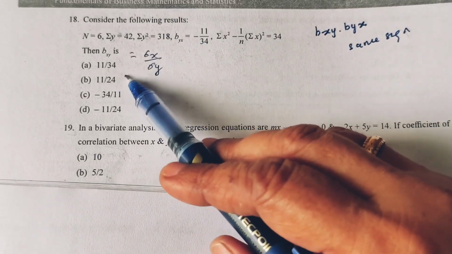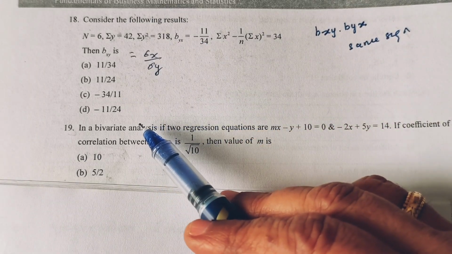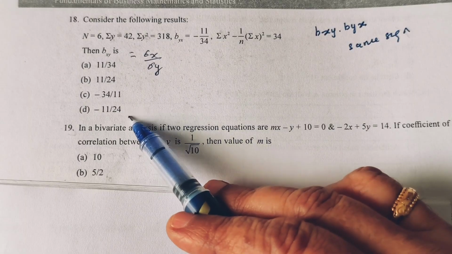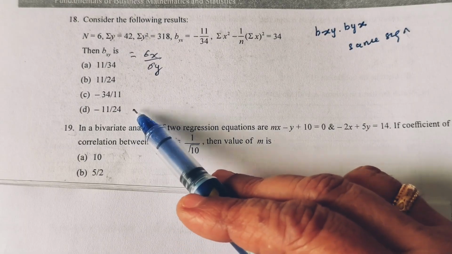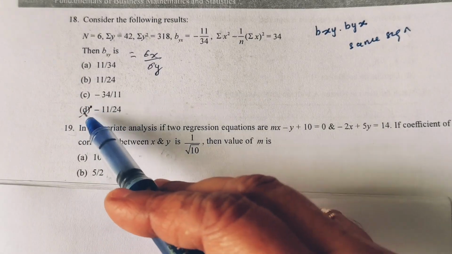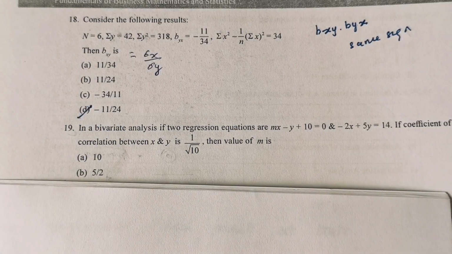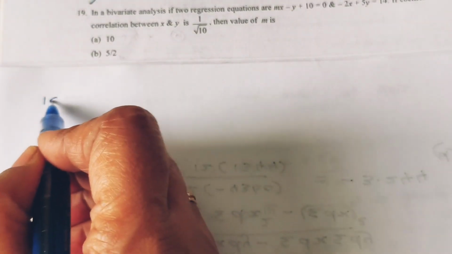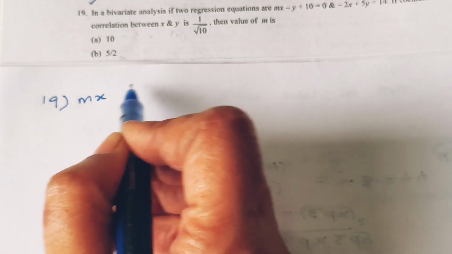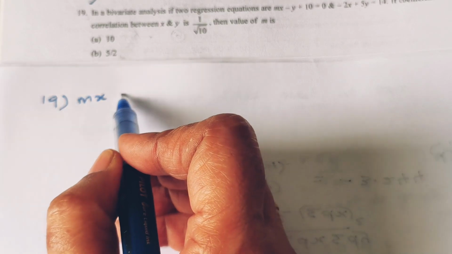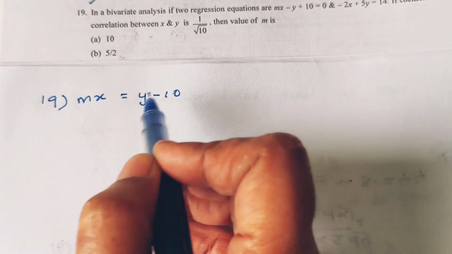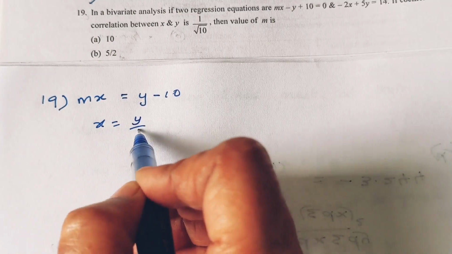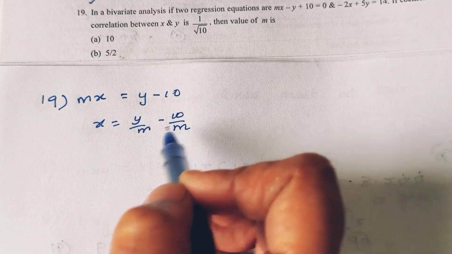You can write mx is equal to y minus 10. x is equal to y by m minus 10 by m. So bxy is 1 by m. Here minus 2x plus 5y is equal to 14. So 5y is equal to 2x plus 14. y is equal to 2 by 5 x plus 14 by 5. byx is 2 by 5.